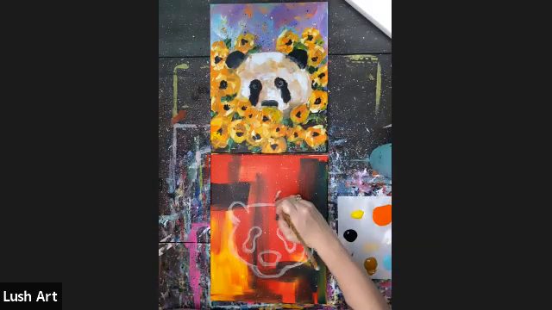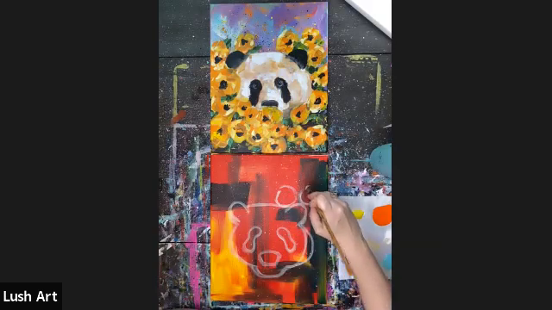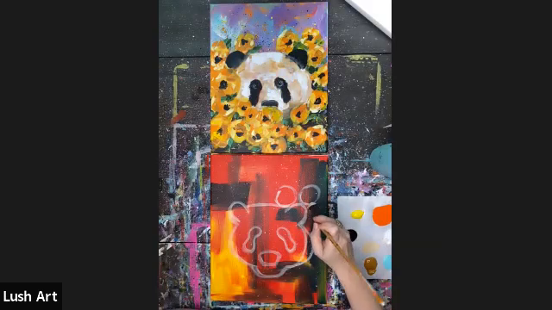But all I'm gonna do is come in here and make some circles. I want my circles to be a little smaller than what I want my actual flowers to be, because this is just to lay it out. And some of the time they're gonna go off canvas and we're gonna let them do that.